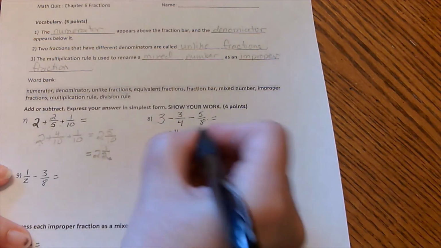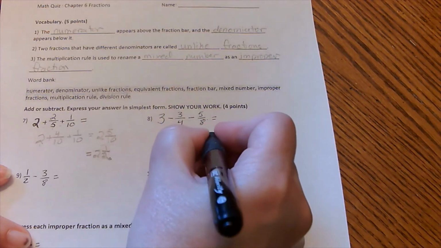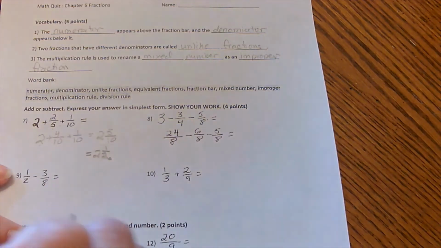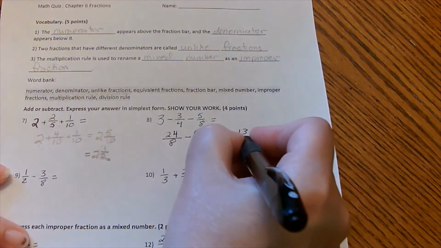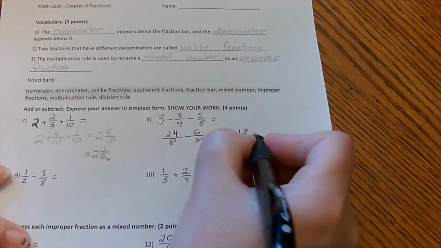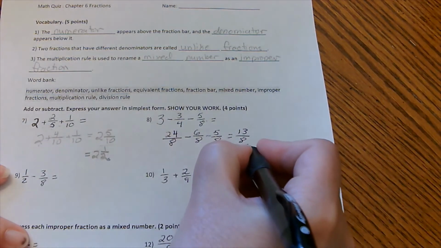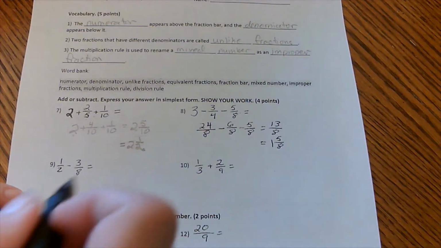And I'm going to subtract 6/8, because I'm going to change that to eighths, and then I'm going to subtract my 5/8. And when I subtract these out, I get 13/8. Now, in simplest form, 13/8, we can change that to 1 5/8 using our division rule. Okay.